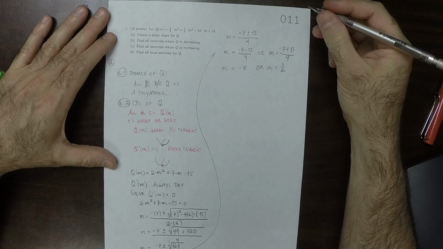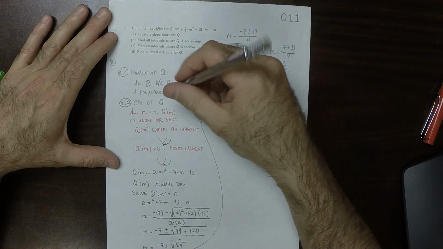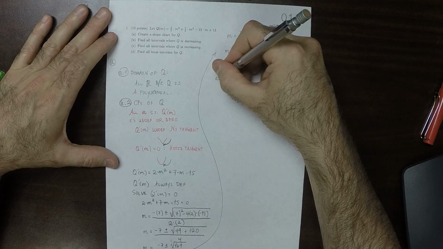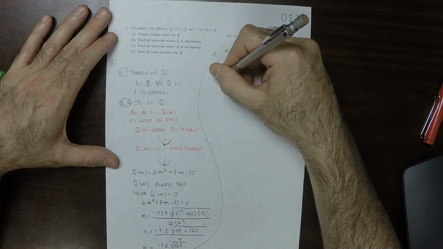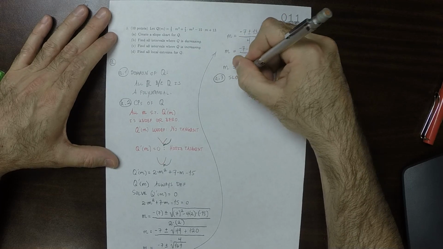Okay, the slope chart. So step 3 of making the slope chart. This is where you actually make the slope chart.